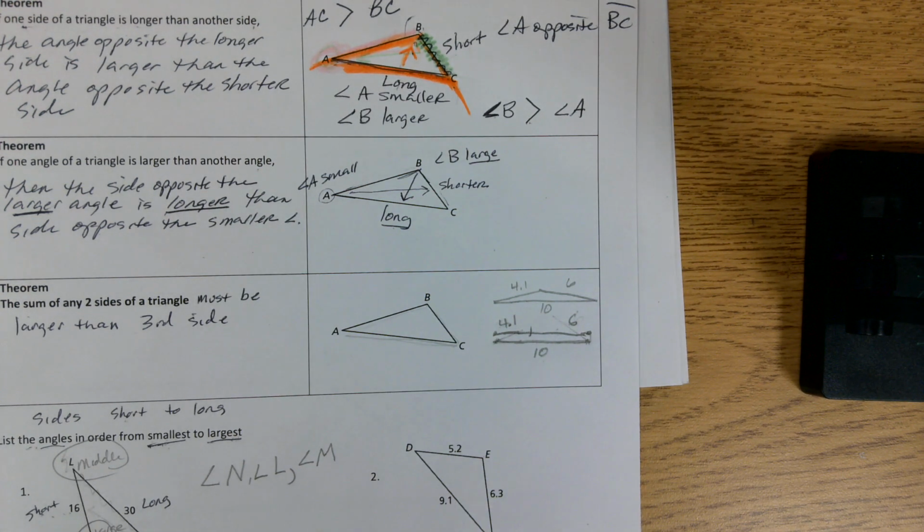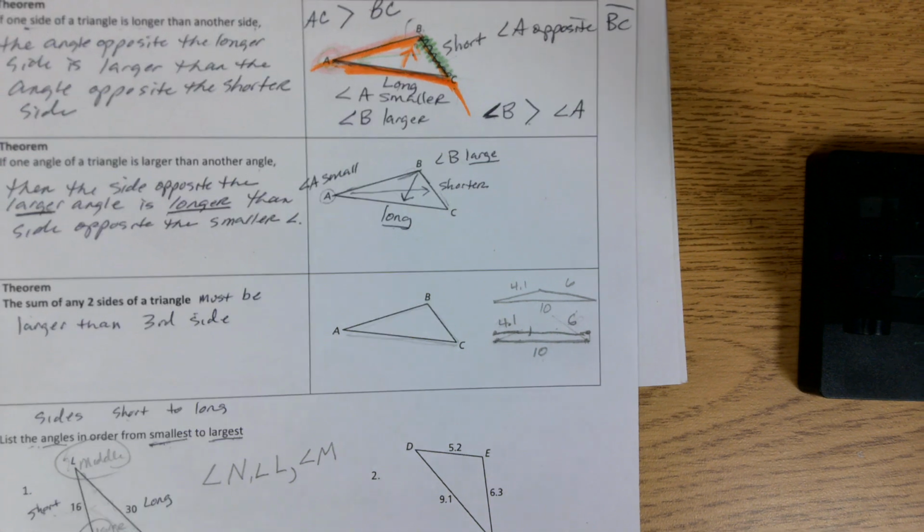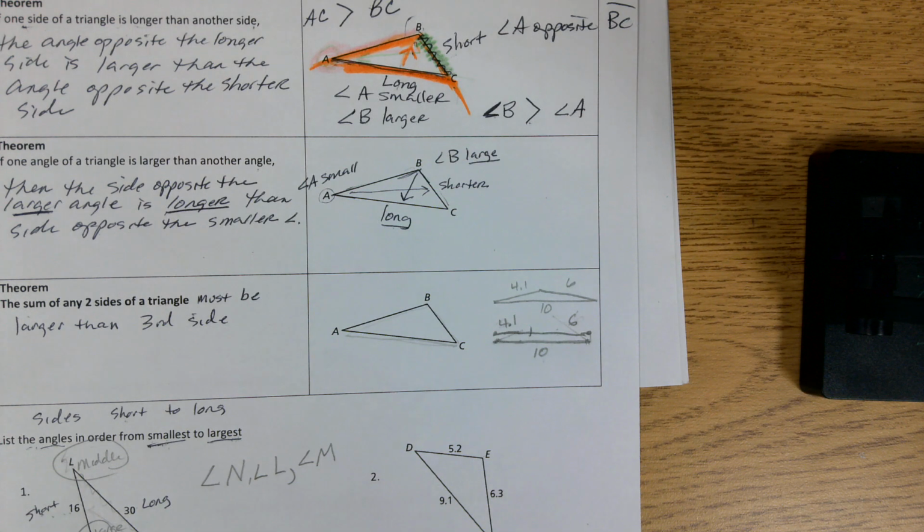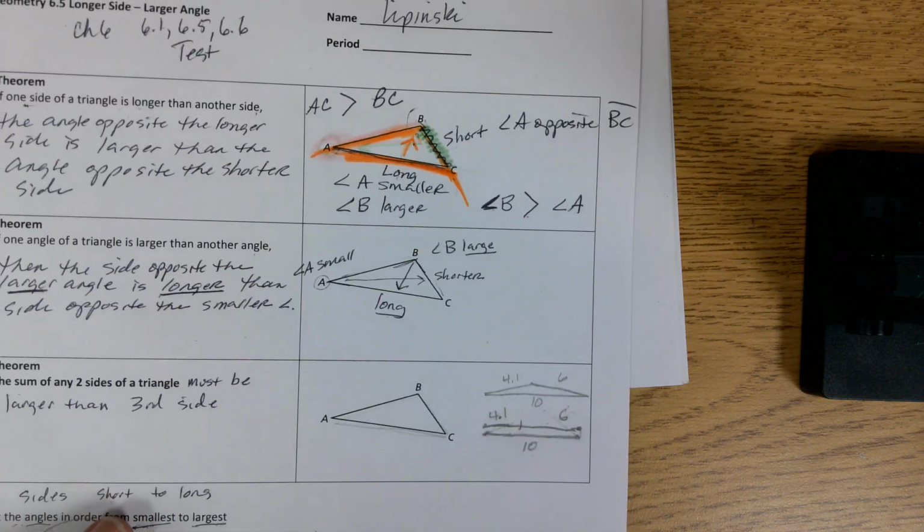So when you're looking at a triangle, and we ask if it's possible, any two sides have to be greater than the third side. Let's do a problem with that.